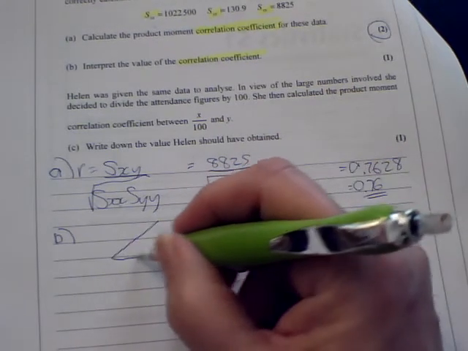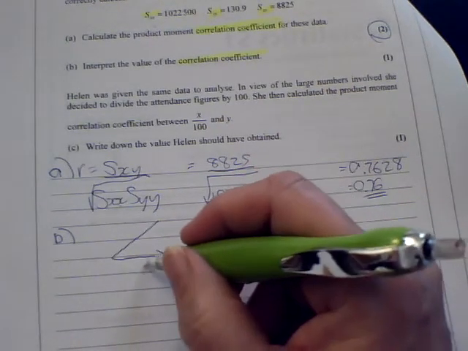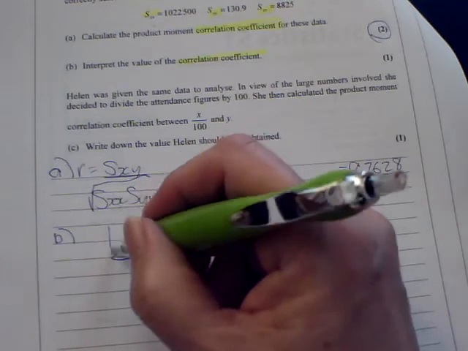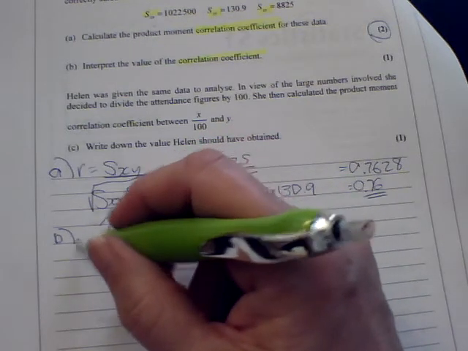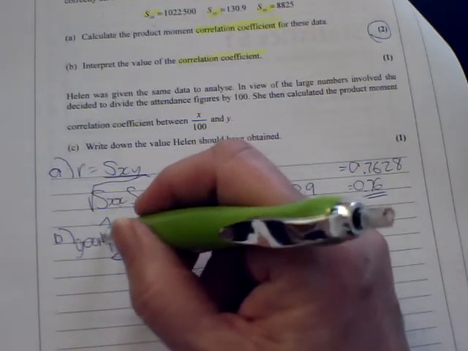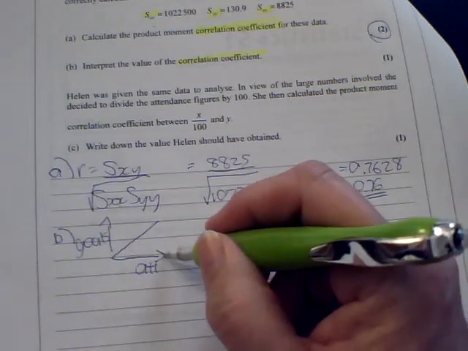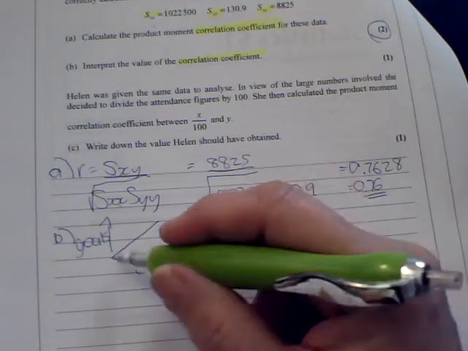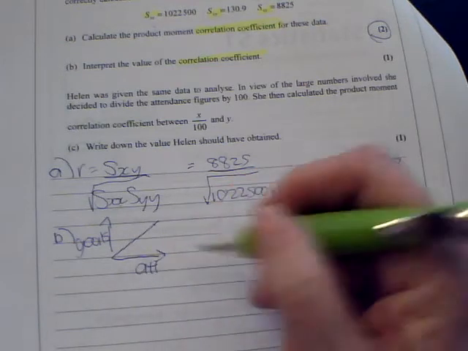So basically what we're saying is our X value is attendance and our Y value is goals. So basically we're saying the more people that attend a football match, the more goals there will be. This is the home goals, don't forget.